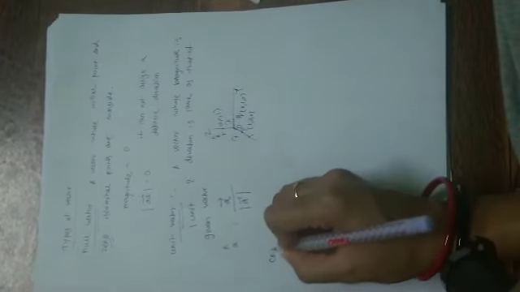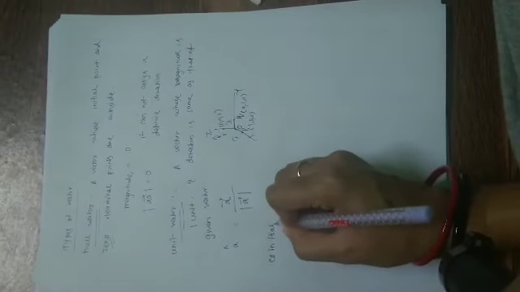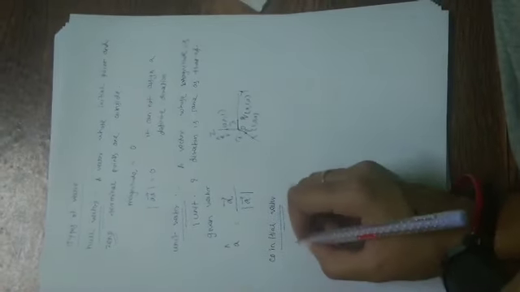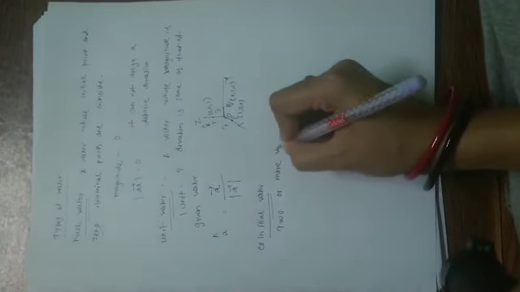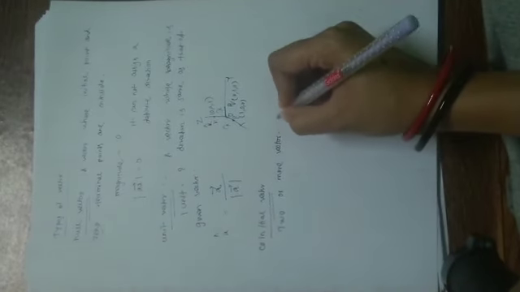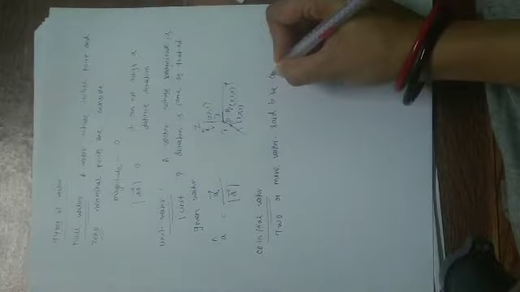Now we're going to discuss the co-initial vector. Two or more vectors are said to be co-initial vectors when they have the same initial point.